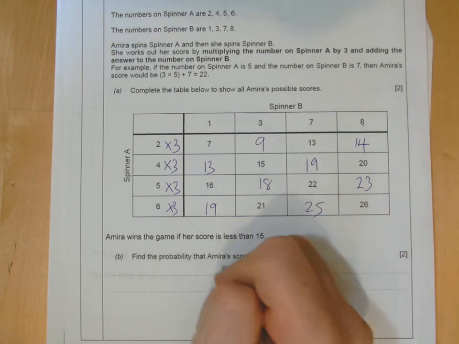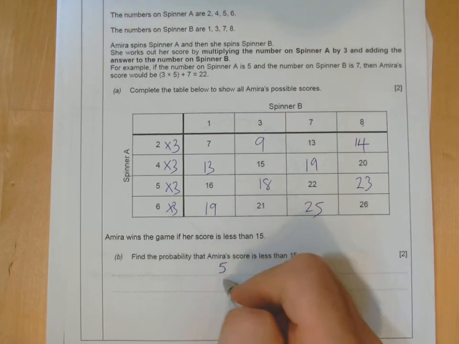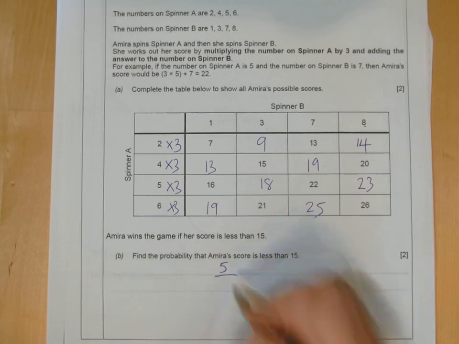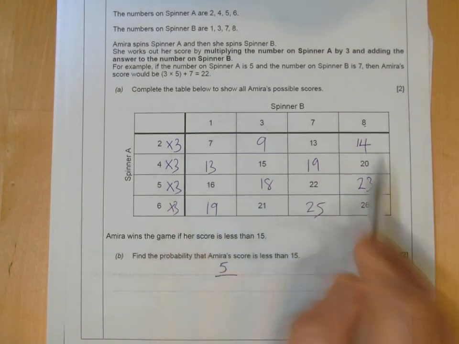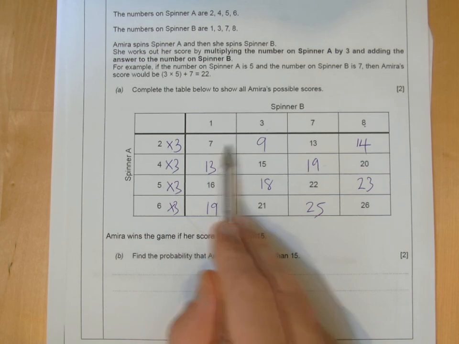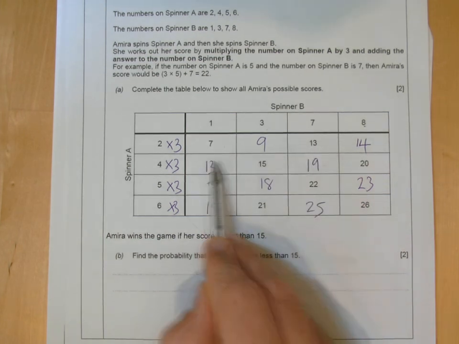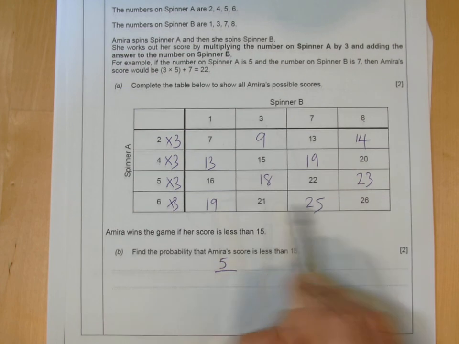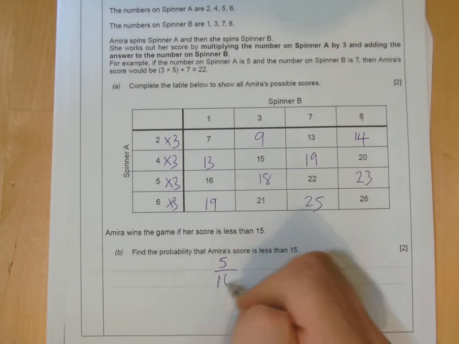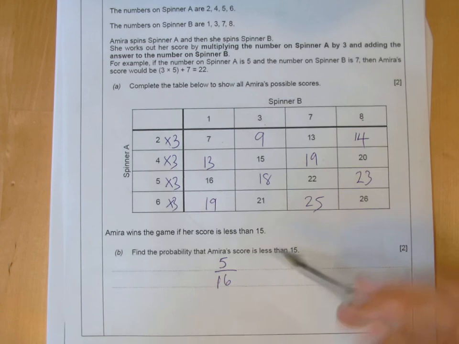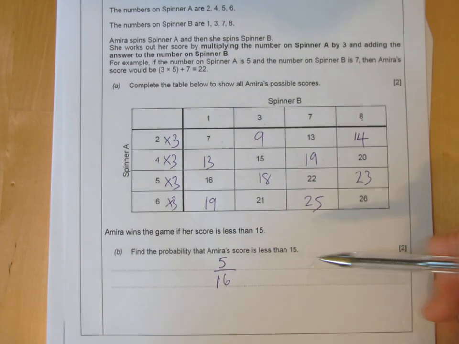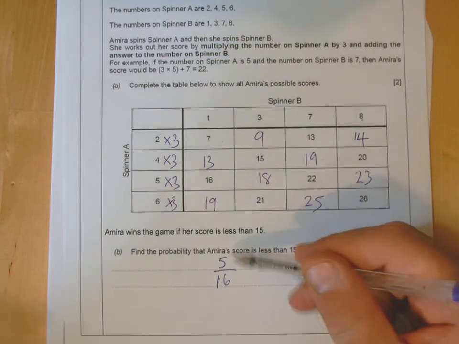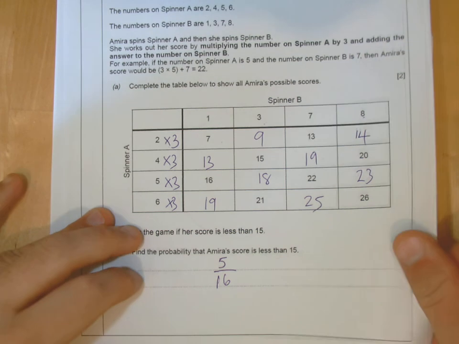So we've got 5. But when you write the probability, you've got to write it as a fraction. So 5 out of something. How many outcomes are there? Well, you just got to count them. 1, 2, 3, 4, 5, 6, 7, 8, 9, 10, 11, 12, 13, 14, 15, 16. There's 16 outcomes. So when it says the probability, you need to write it as a fraction. It's so important that you write it like this to say you've got 5 chances out of 16 of her winning.